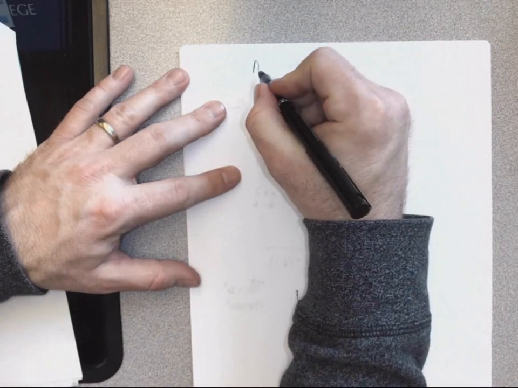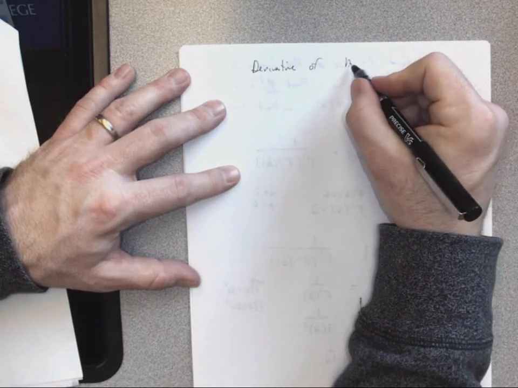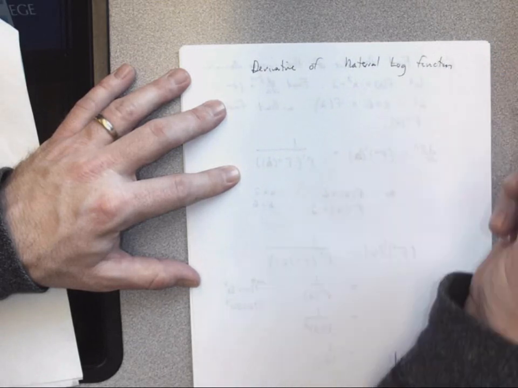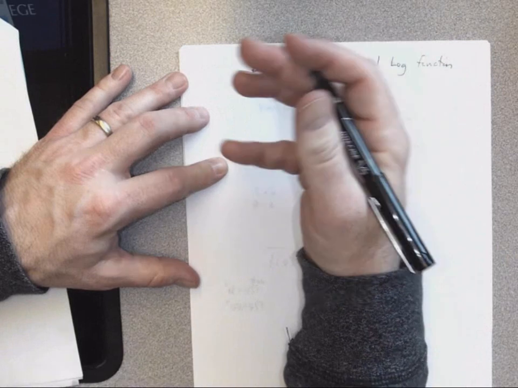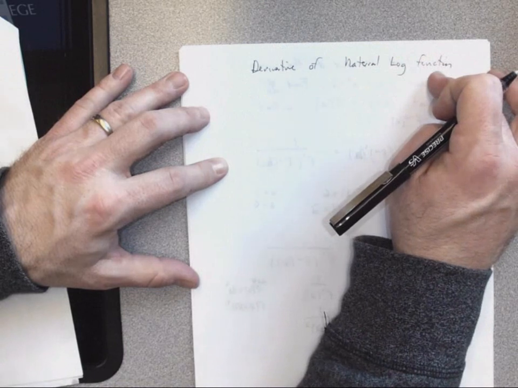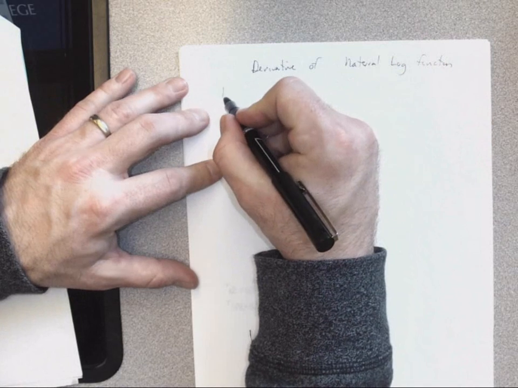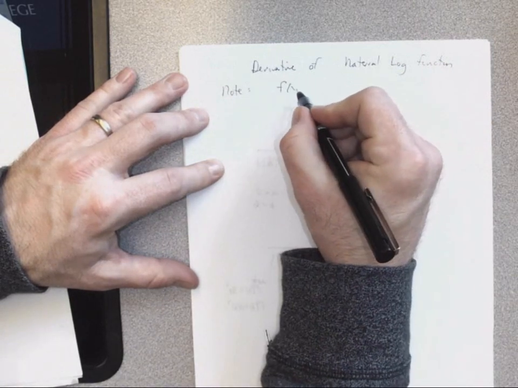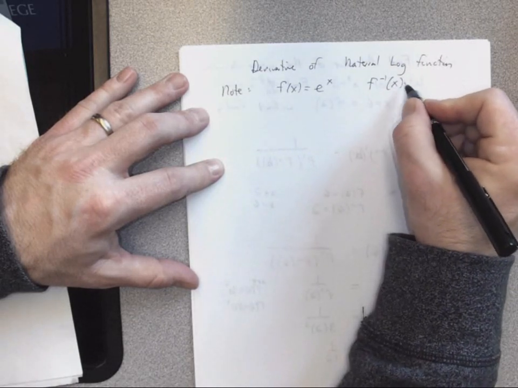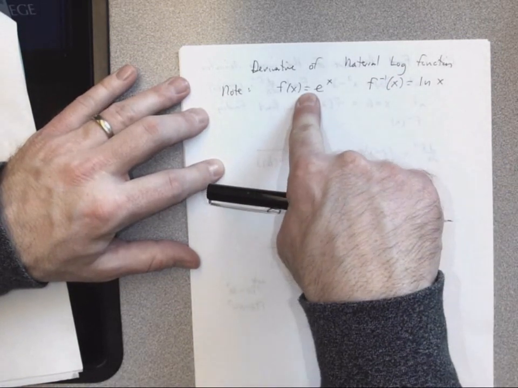So what we're going to do is find the derivative of the natural log function. So the way we're going to do this is we're going to talk about f of x and f inverse of x. So the natural log function I know is the inverse of e to the x. So note that if f of x is equal to e to the x, then the inverse function is going to be the natural log of x. So I'm going to be able to find the derivative of this thing using this.